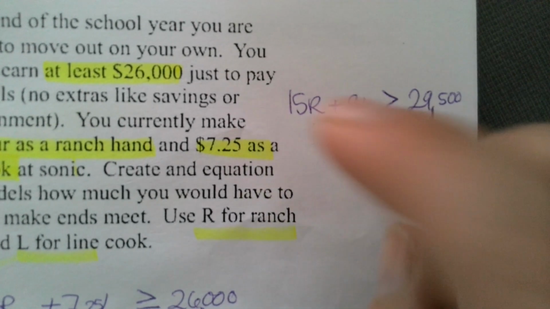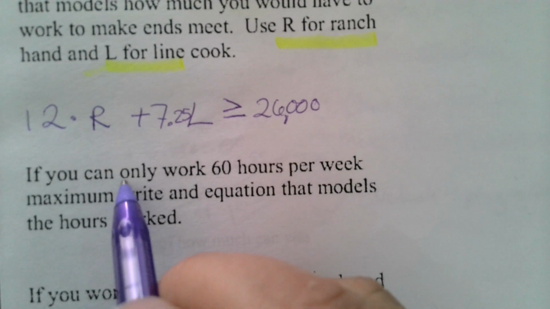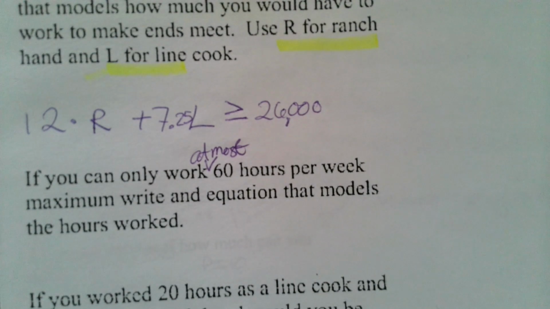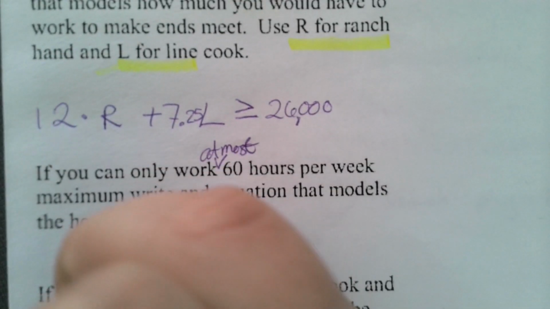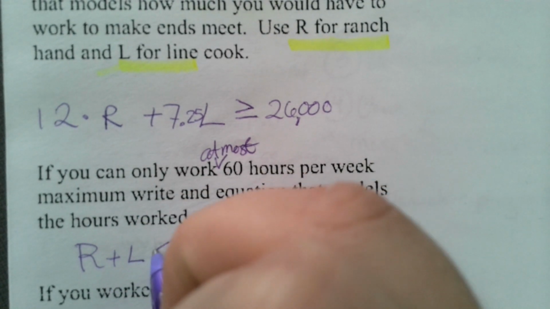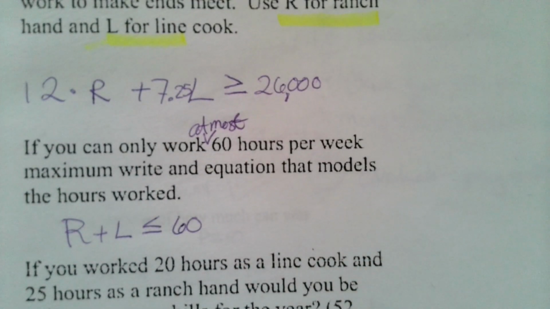So they can ask it either direction. I just want to make sure that you're comfortable with going from one to the other. Okay, so if I can work at most 60 hours a week, this is going to be your second equation. So it's like R plus L. You can only work up to 60 hours a week. If you work more than that, it's going to be really hard on your body.